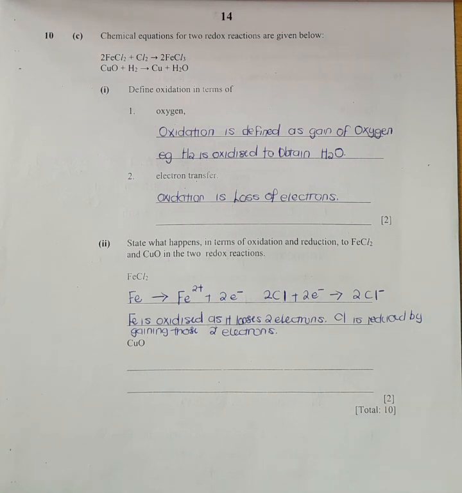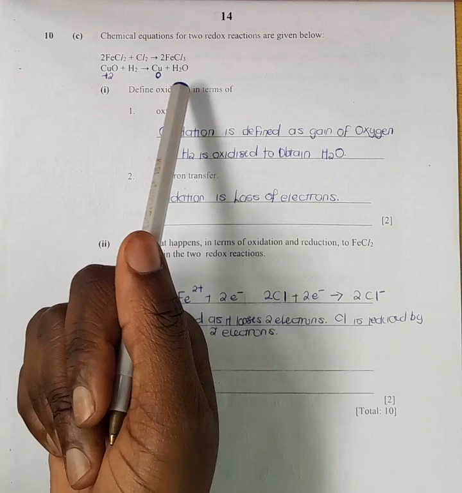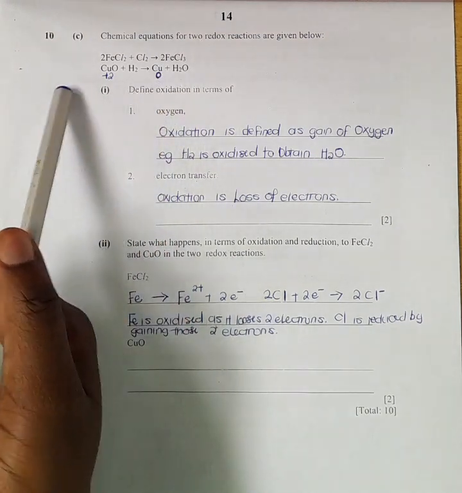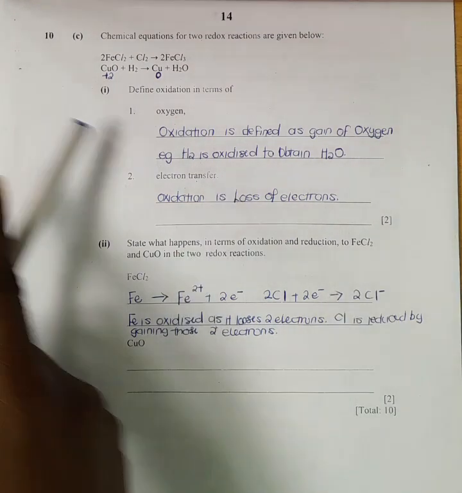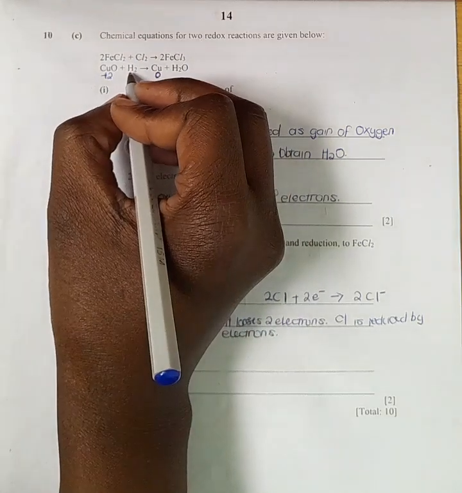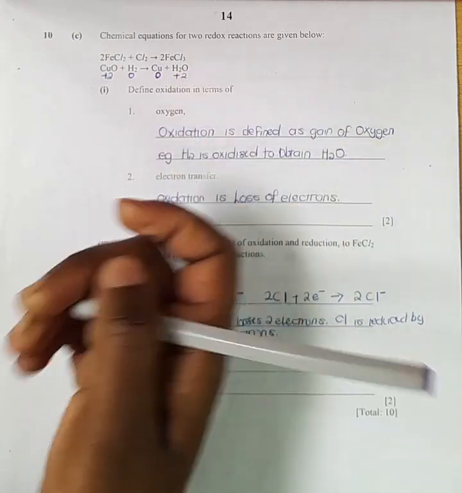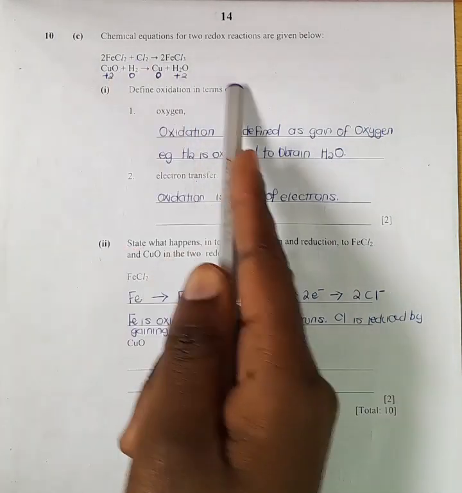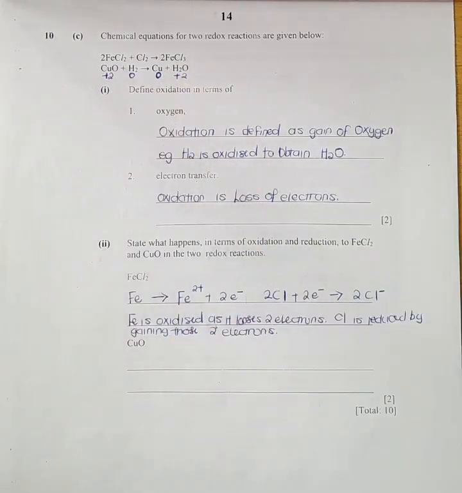We can see that copper's oxidation number is +2 on the reactant side, and then on the product side it is 0. So reduction has occurred because we can see the decrease in oxidation number. Let us assign the oxidation number of hydrogen. It is 0, but in water it is now +2. So we can see that hydrogen was oxidized as its oxidation number increased from 0 to +2.